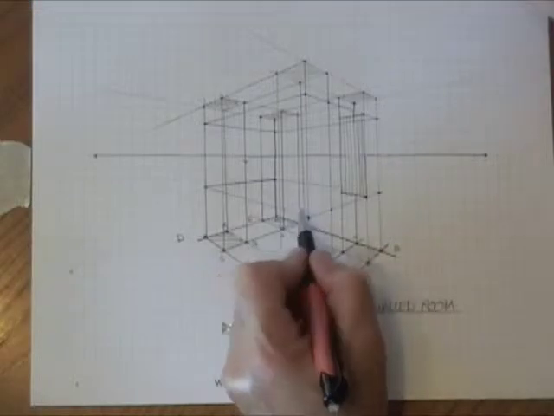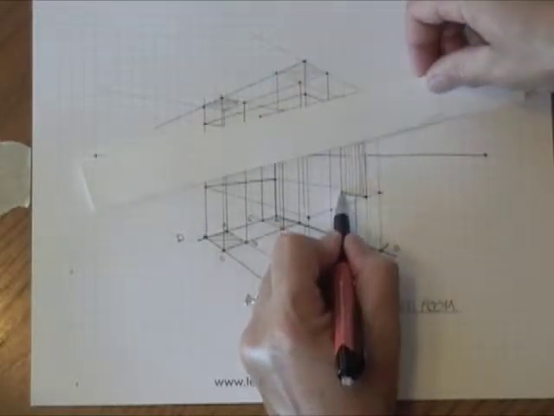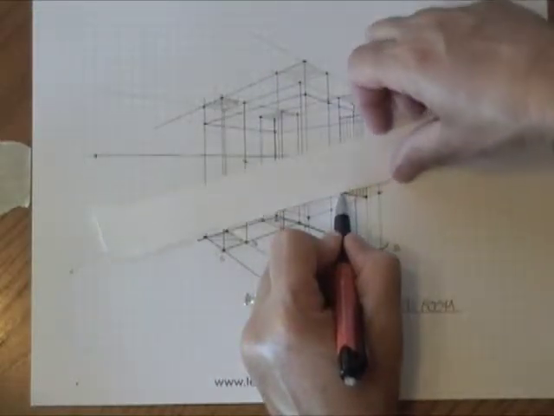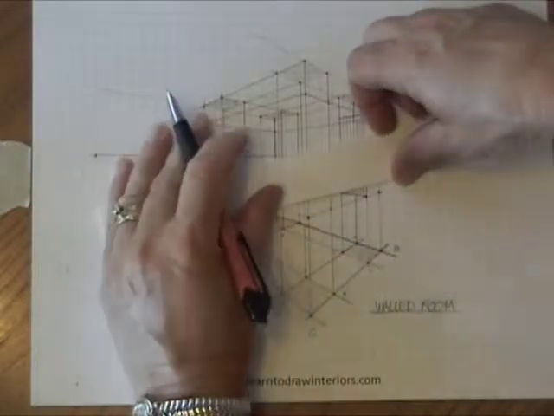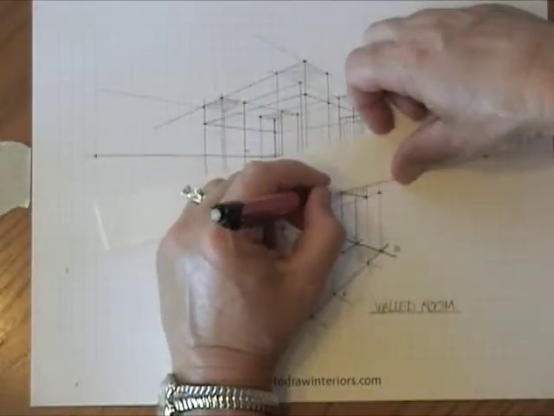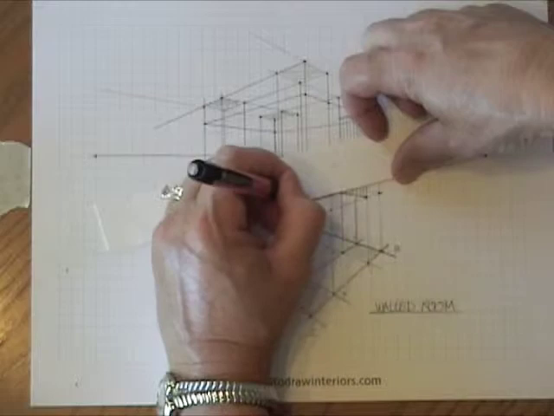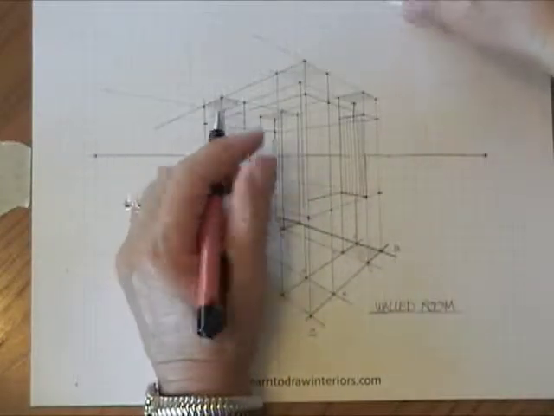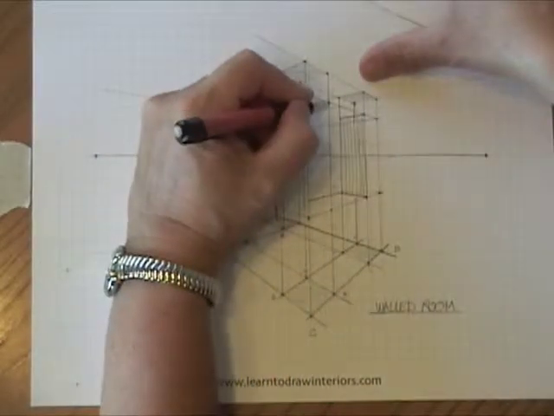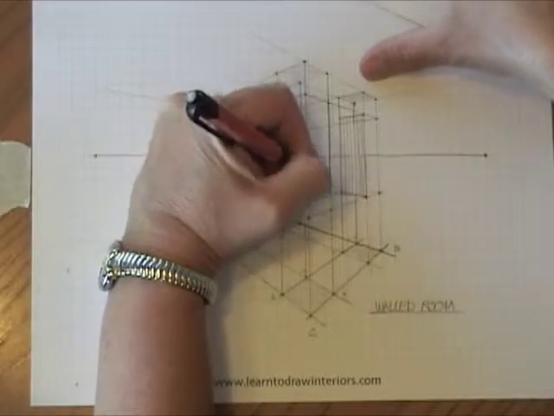Now we need the horizontal platform. From this, whoops, what can I see? D is going to cover this up.